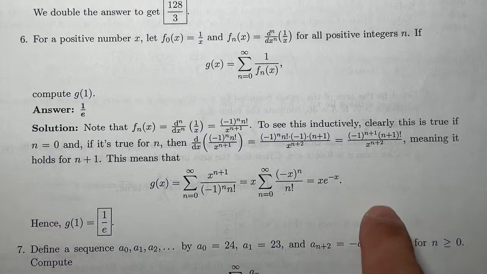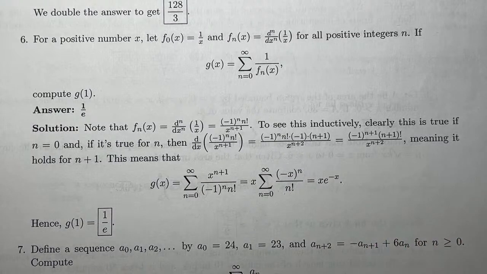Yeah, this right here requires some calculus 2, usually toward the end of calculus 2.